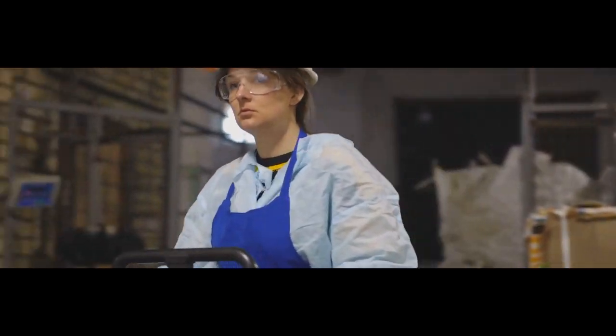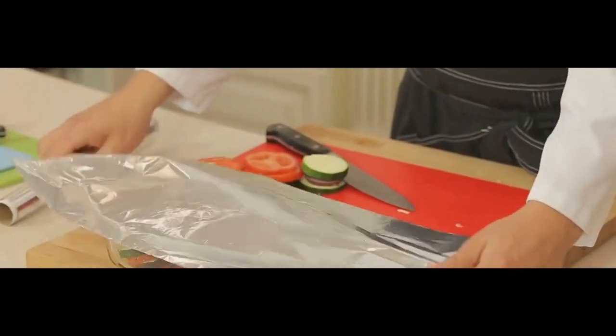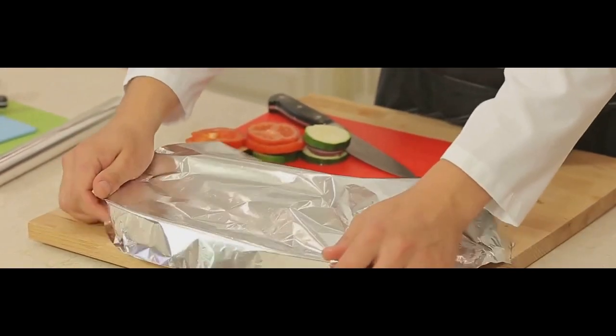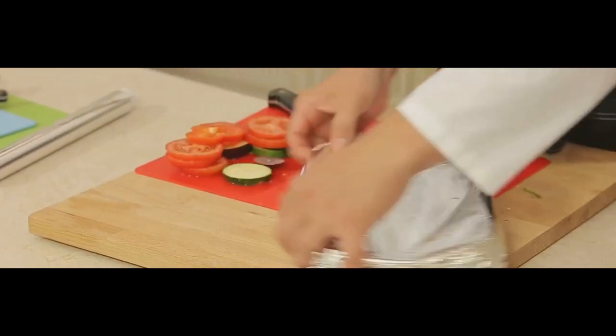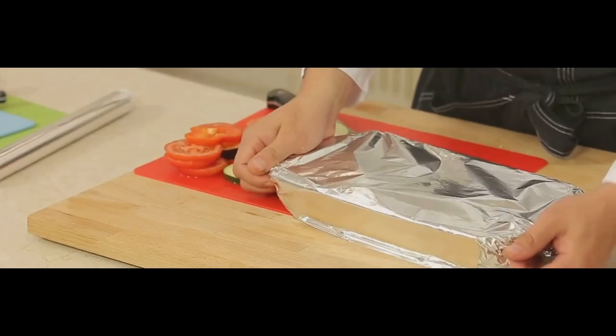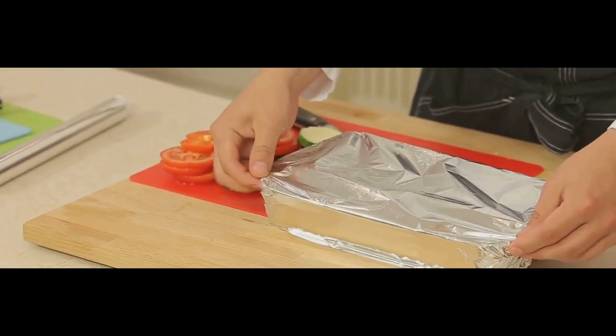Section 6. Aluminum foil, a sustainable and economical choice. As we conclude our journey, it's important to note that aluminum foil is not only versatile but also a sustainable choice. Its applications are endless, from cooking and food preservation to various industrial uses. This adaptability makes it an indispensable item in our daily lives.